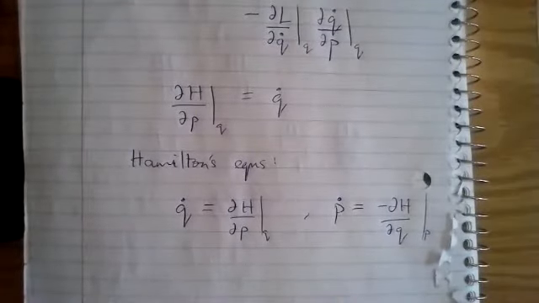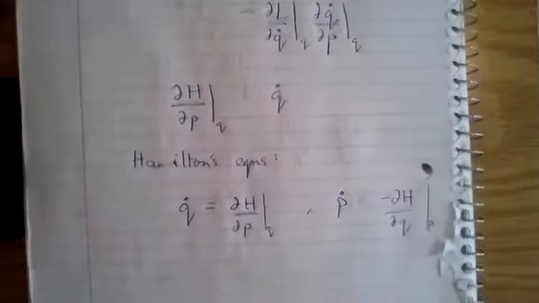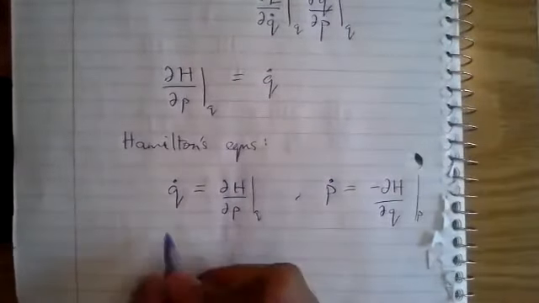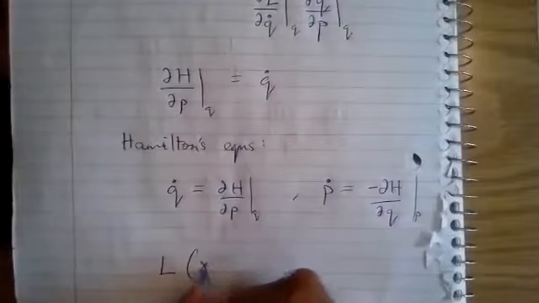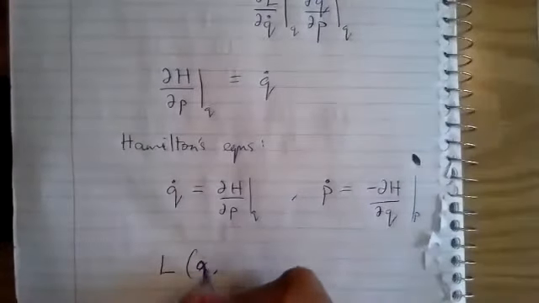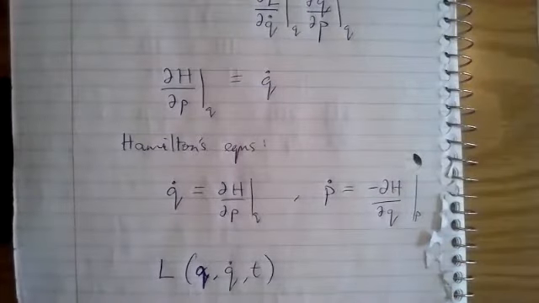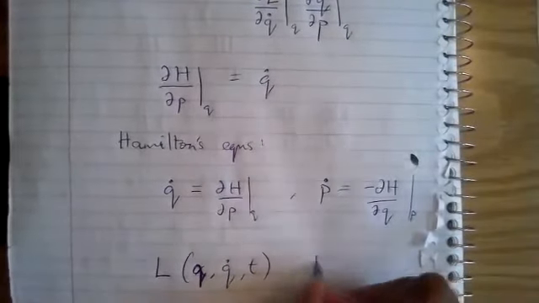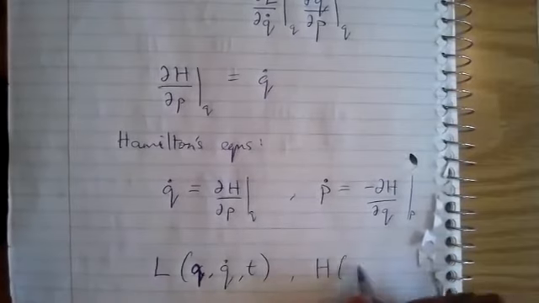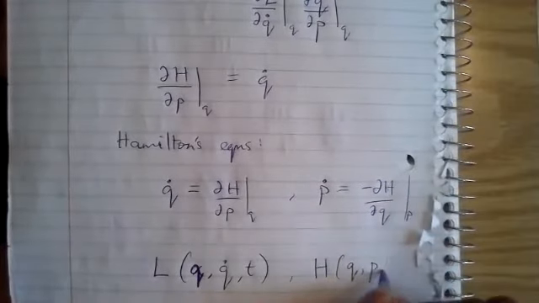All right, so a few things to note. One thing that I should have specified more clearly at the beginning: the Lagrangian is in general a function of q, q dot, and t. The Hamiltonian is a function of q, p, and t.